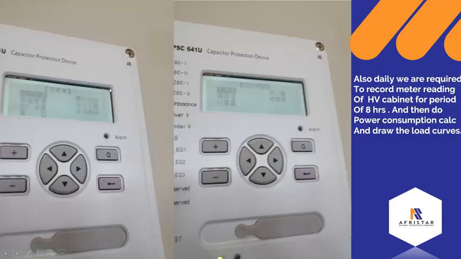Also, on the high voltage side, this is the metering panel. It is in the high voltage room on those cabinets, such that we are able to collect the power consumption of each and every cabinet. We usually collect data at intervals of 8 hours, and we do power consumption calculation and draw a load curve on a daily basis.